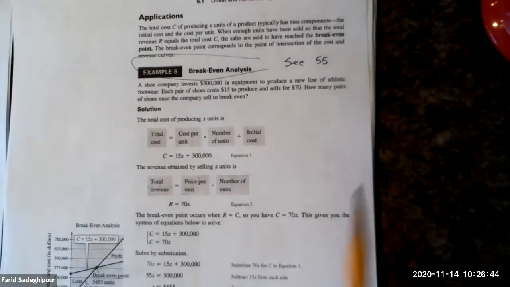And this example is one that we actually use in economics: if you have a line of supply and a line of demand, these two intersect at the point of intersection. They call it the break-even point.